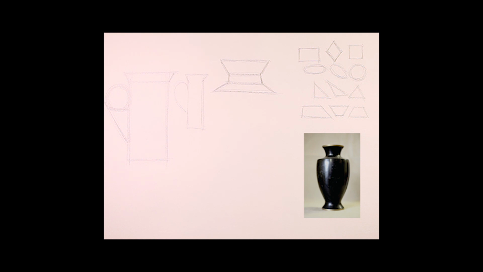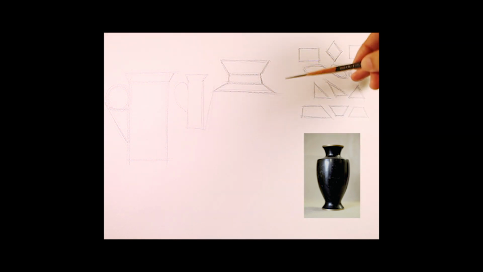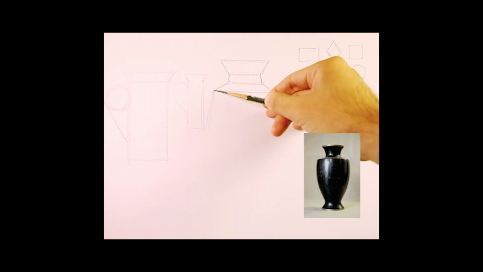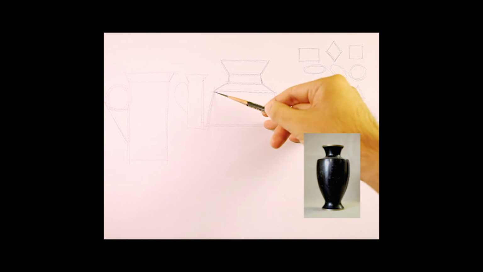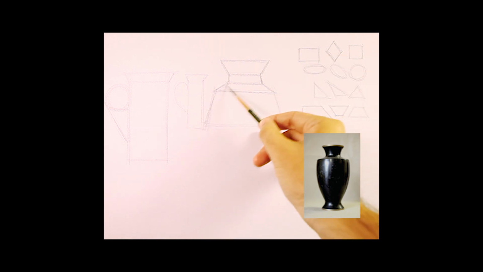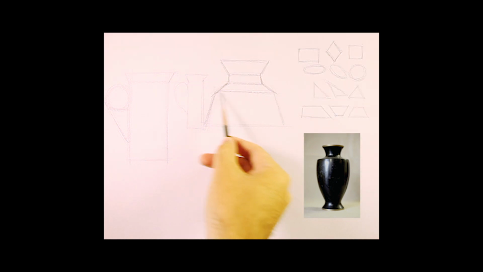Try to see the object without curve as much as possible. So on the body, I can see another trapezoid. As I said, we are not looking for any precise measurement at this time. Just look for some shapes. Have fun with it.